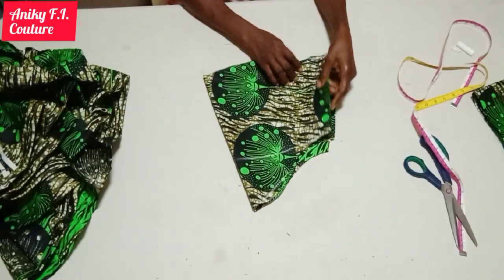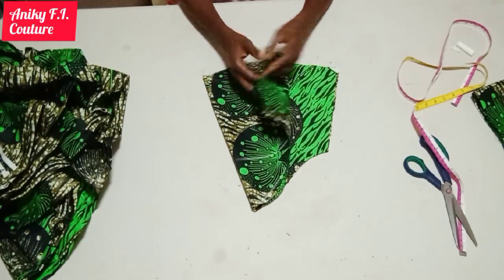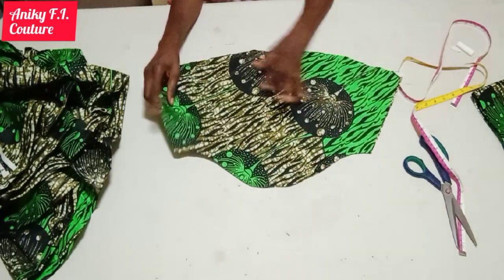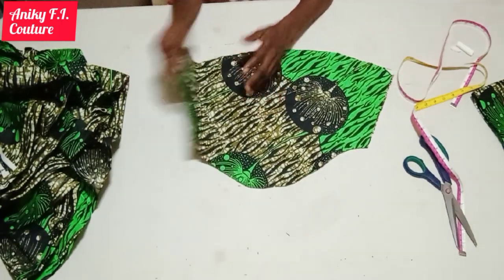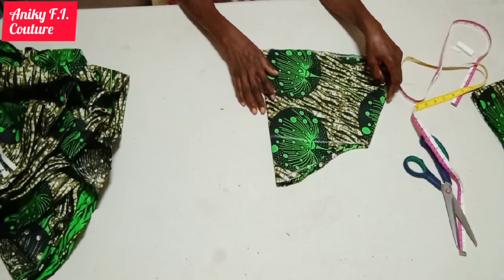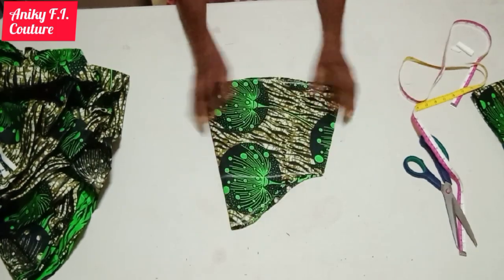Here is the sleeve I'm attaching to it. I have flutter sleeve here. I have a video on how to cut it. I'm going to put the link in the box below for you guys to see how to cut it. Make sure you watch it.